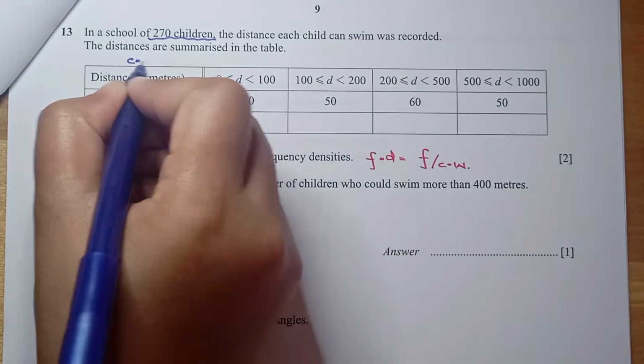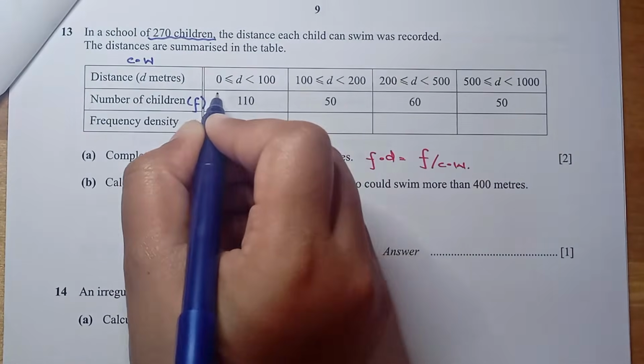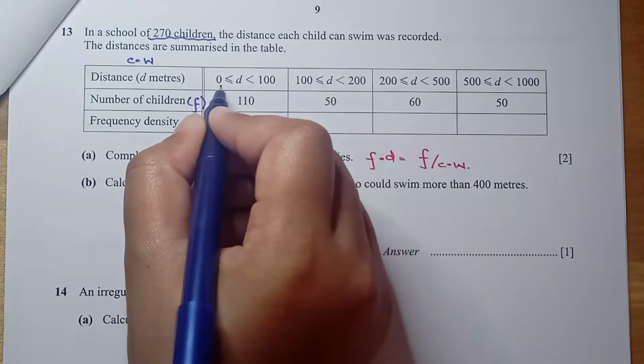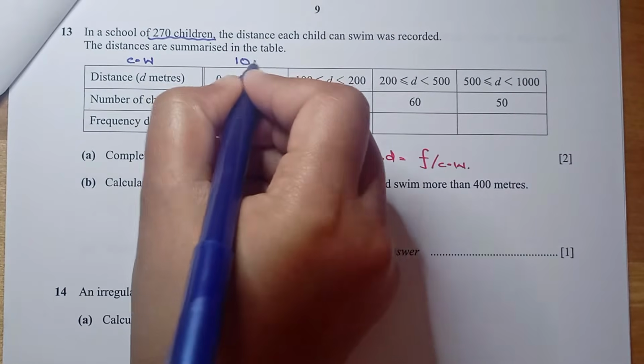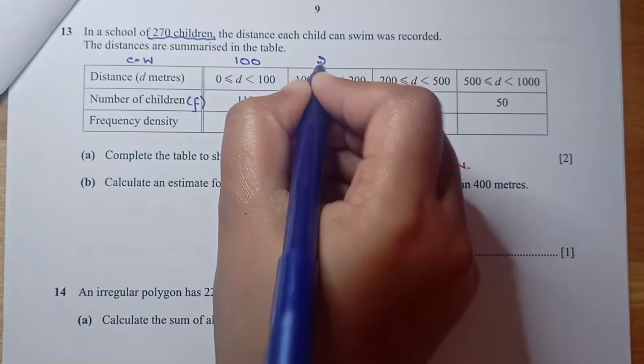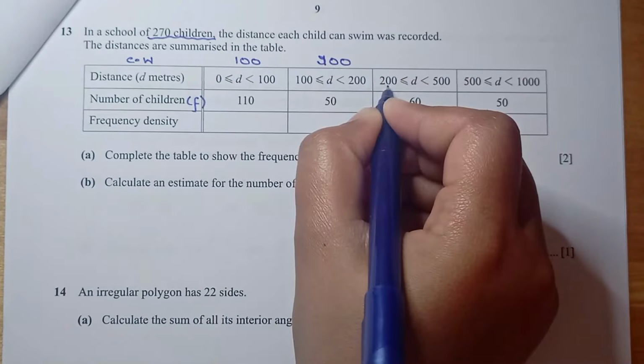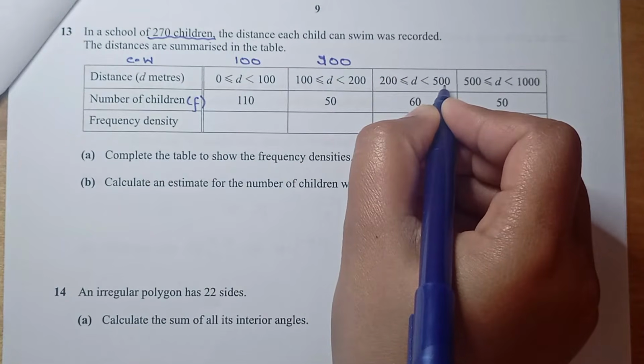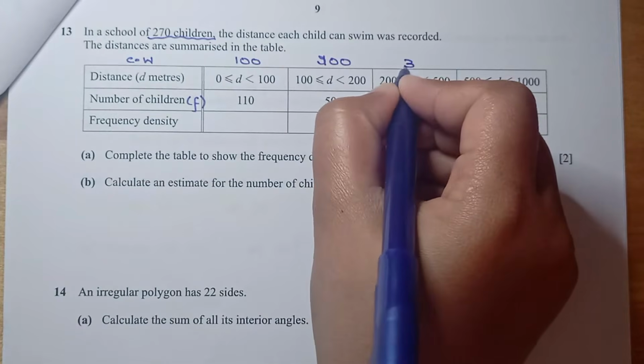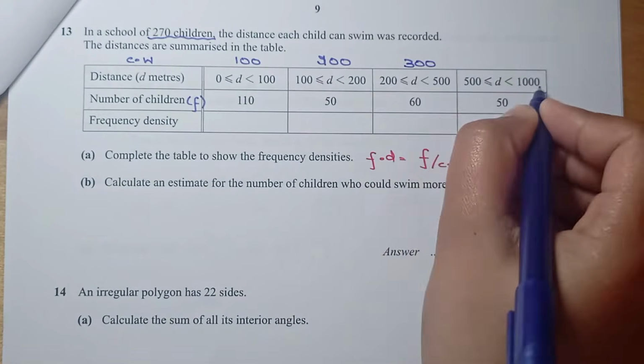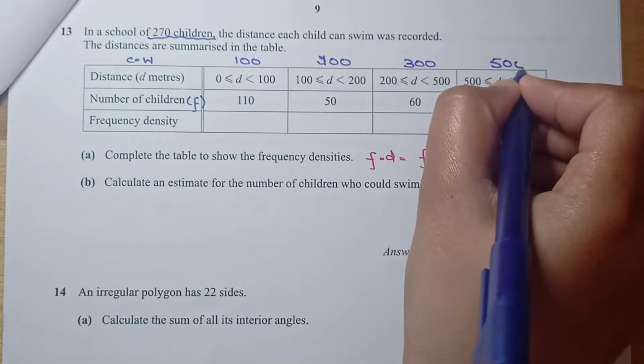Let me find the class width. Class width is the difference between the interval, like 0 and 100, the difference is 100. 100 to 200 is again 100. 200 to 500 is 2, 3, 4, 5. It's 300. And 500 to 1000 is 500.